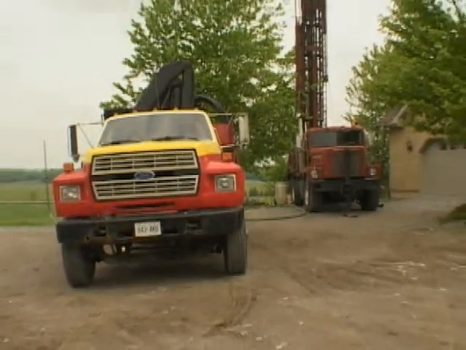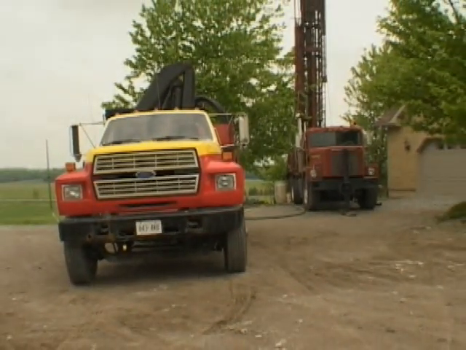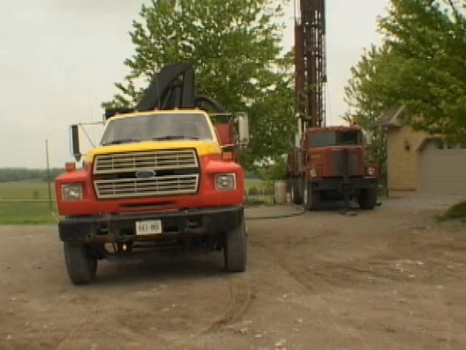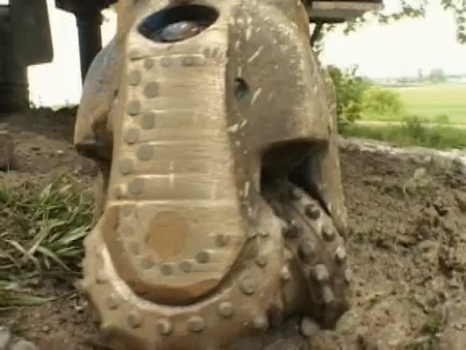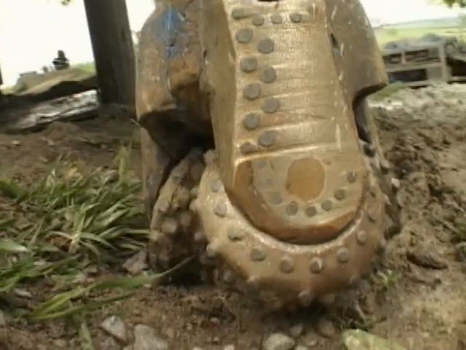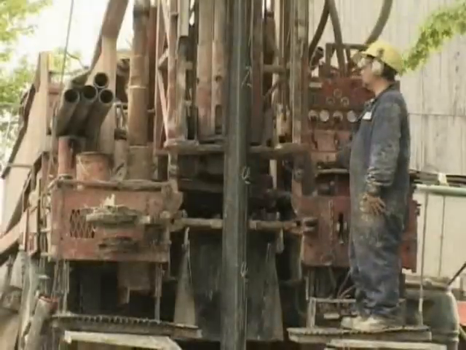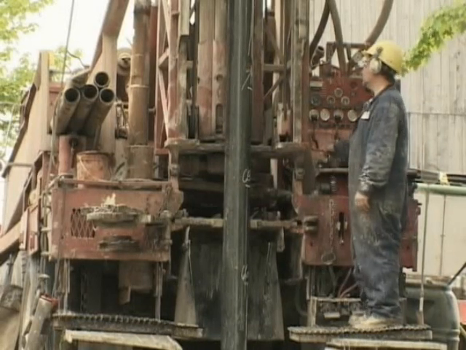Shown here is a top-head drive machine advancing the casing in unconsolidated material. The rig is demonstrating rotary crush cutting action, primarily because of the geology expected on this site. However, this system can also utilize rotary cut and rotary percussion actions.